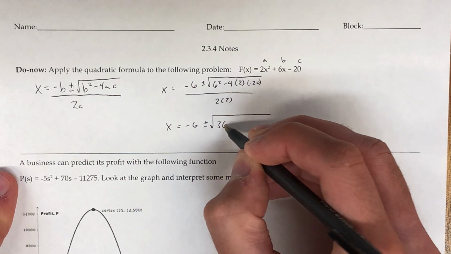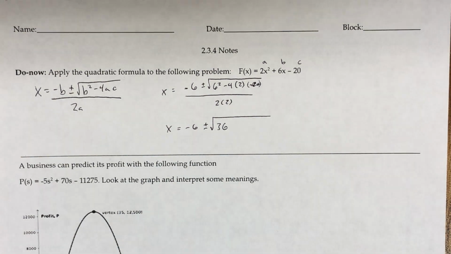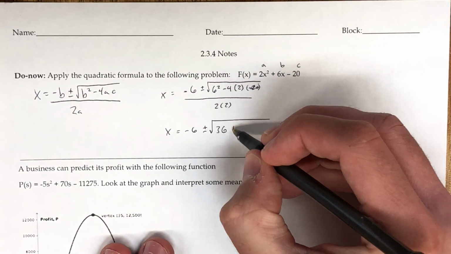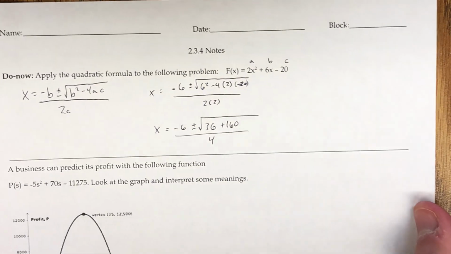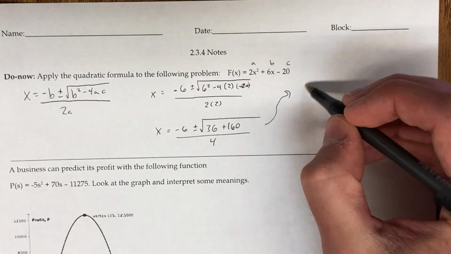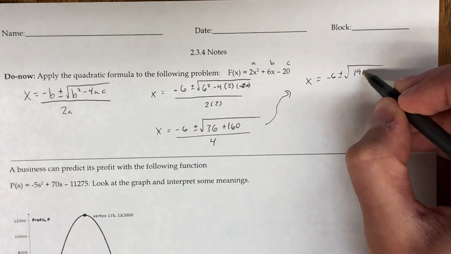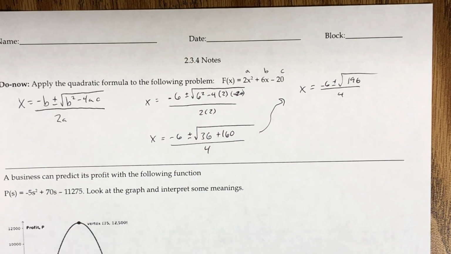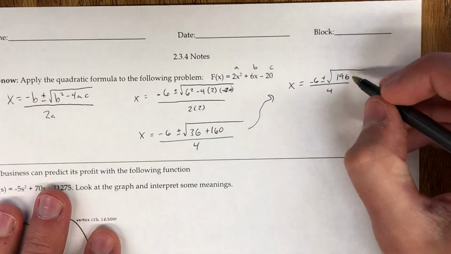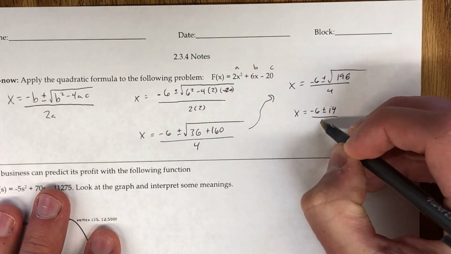6 squared is 36. Negative 4 times 2 times negative 20 gives me positive 160. All over 2 times 2 is 4. From there, under that square root, 36 plus 160 is 196, and the square root of 196 is 14, since 14 squared is 196.